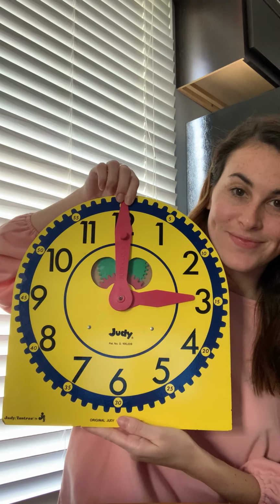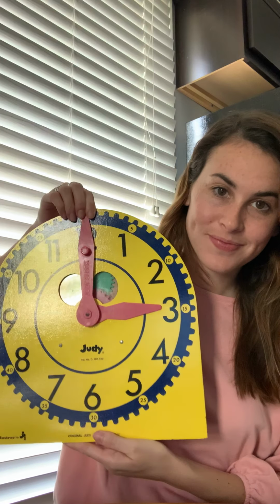Let's do some time. So everybody grab your clock. First time I want you to show is 3 o'clock. Remember, the big hand is always on the 12 and the small hand points at the hour. Are you ready? 3, 2, 1. That is 3 o'clock. All right.